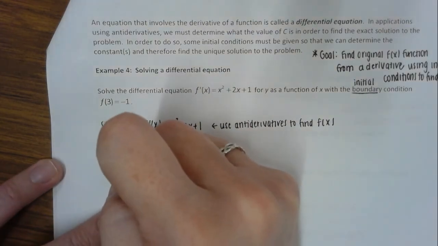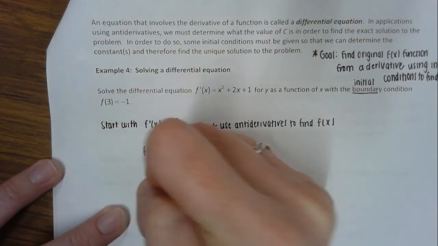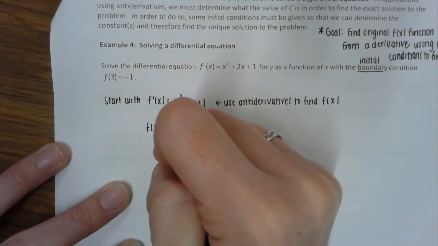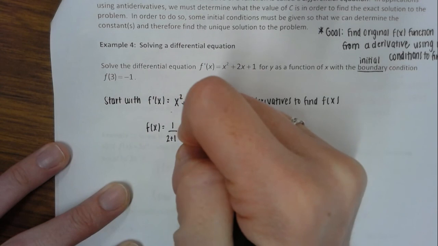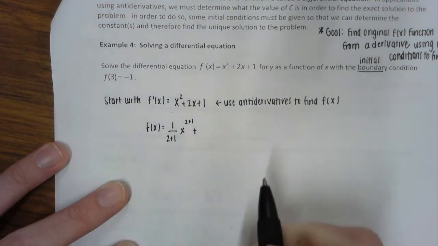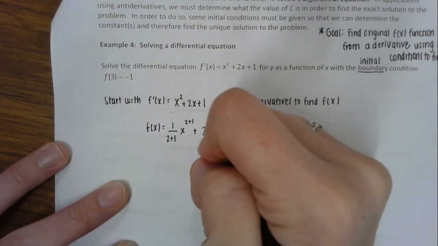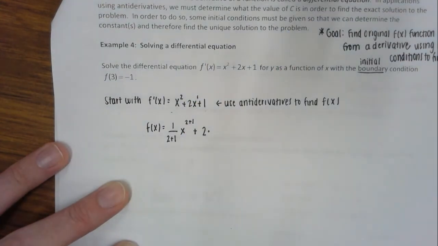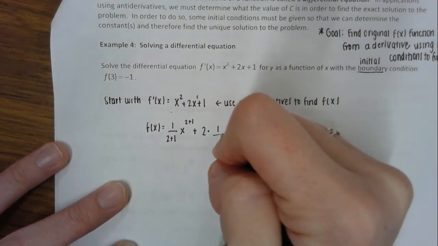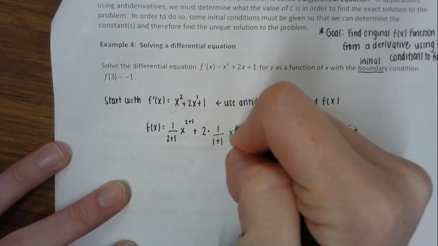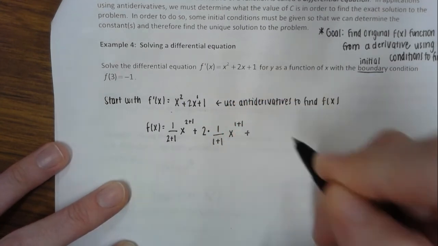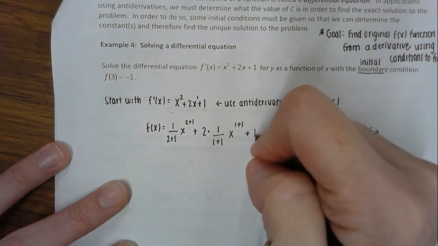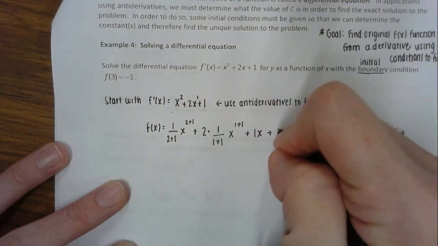So that means that if I do my antiderivative rule, this is going to become 1 over 2 plus 1, x to the 2 plus 1, plus, bring over the 2, multiply that by, technically the exponent here is 1. So this is going to become 1 over 1 plus 1, x to the 1 plus 1. And then my antiderivative of 1 would actually just be 1x.